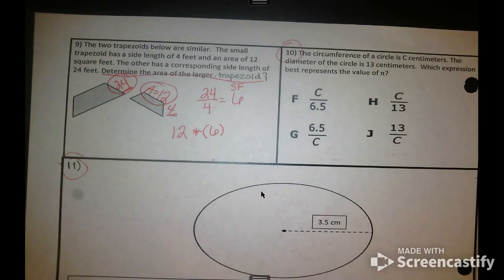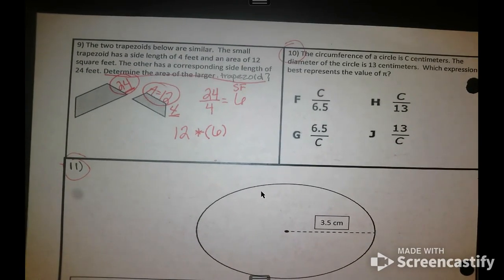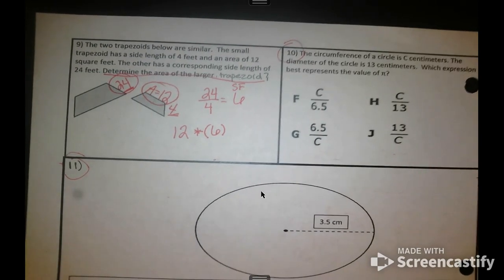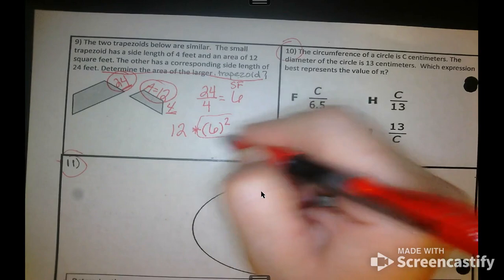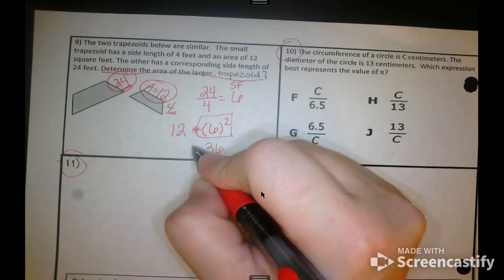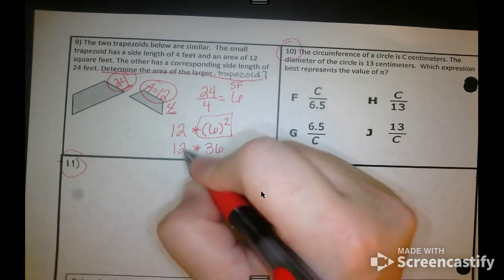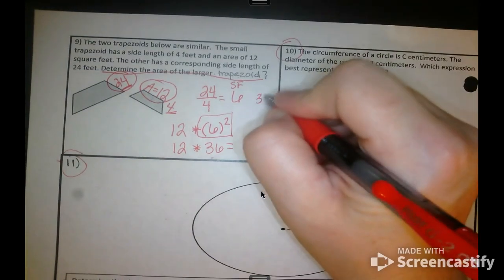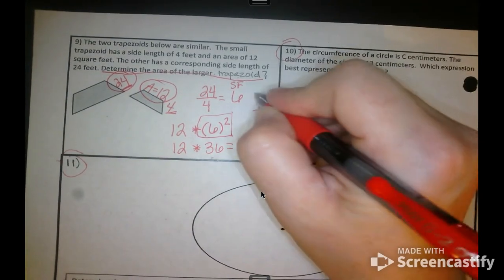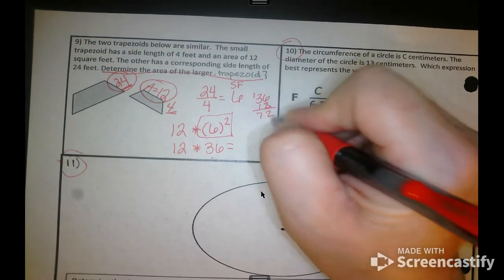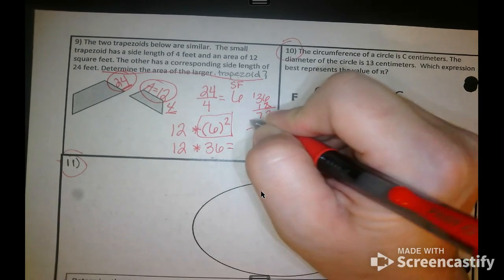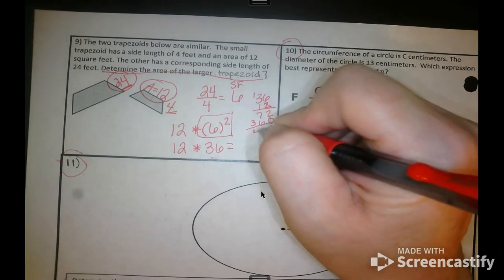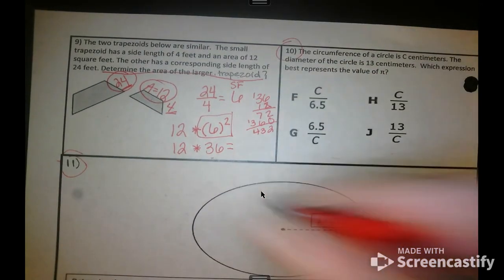Yes, I have to square it. Area is units squared. I have to square my scale factor. So 36 times 12. 6 squared is 36 times 12. All right, 36 times 12. 432.